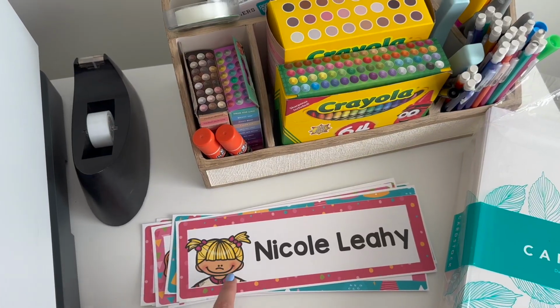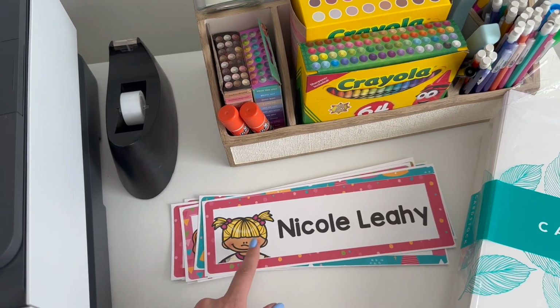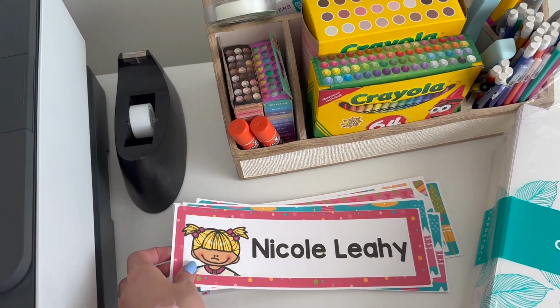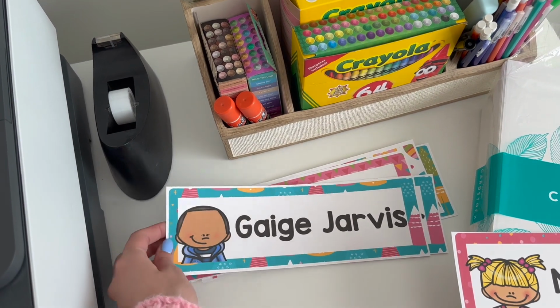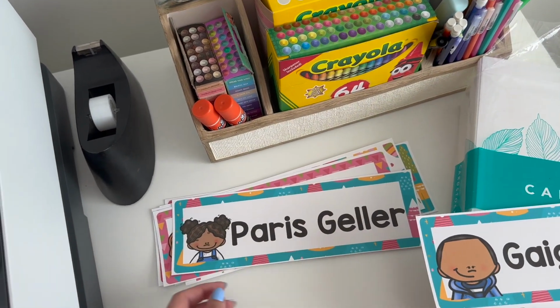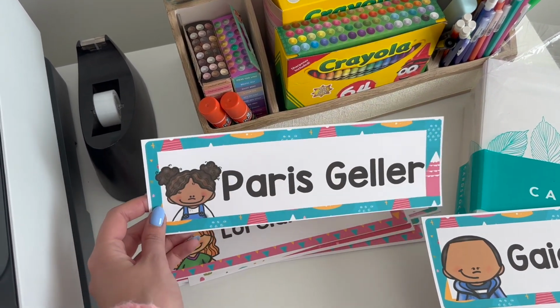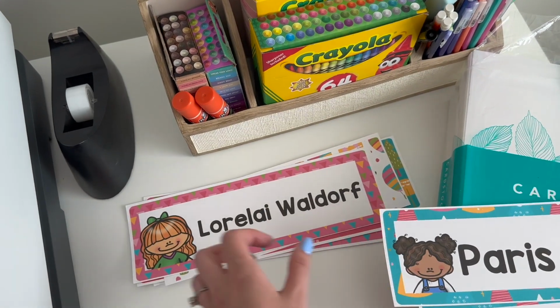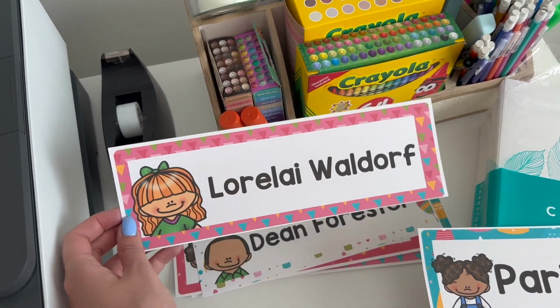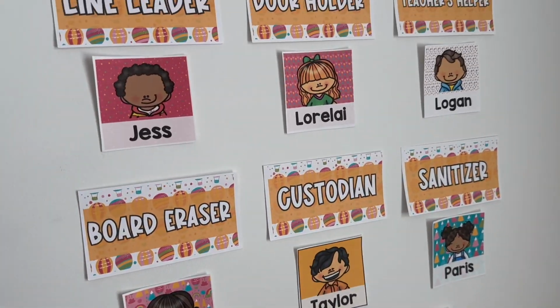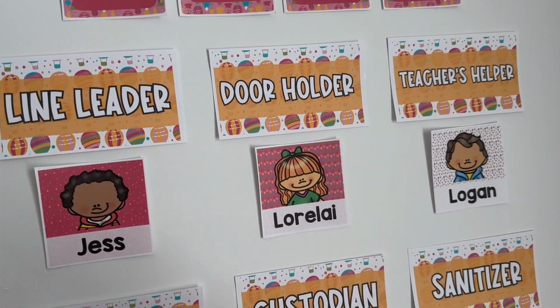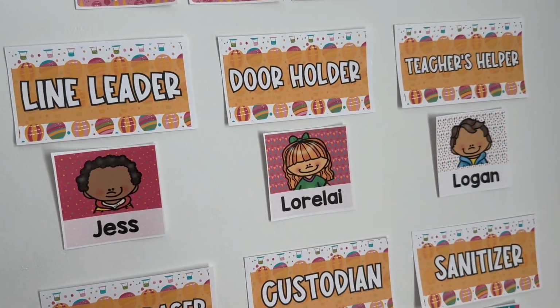These are the name tags. I have versions that have these cute little kiddos on them or versions without. And again, that page will just show you all the different options so your students can choose which one they want to be, and you can edit the text to match. I try to keep these consistent. So this picture is Lorelai, and then if you come over here, you'll see that her character is the same.